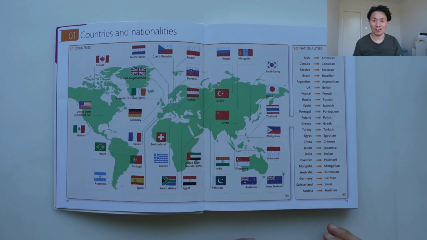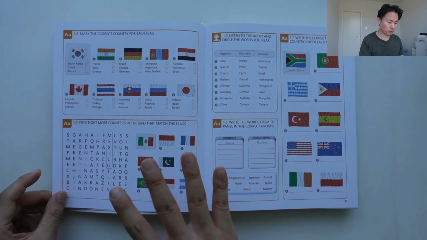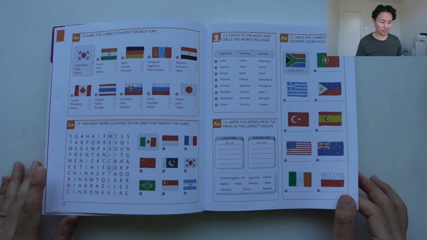Here's a question for you. Where do you come from? What is your nationality? You can leave the comments below and we're going to talk about this next time, all right? Here, page 12 and page 13, we have some practice. I think you can do it by yourself. All right, next one.